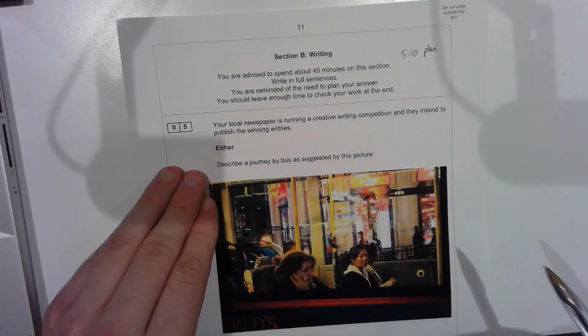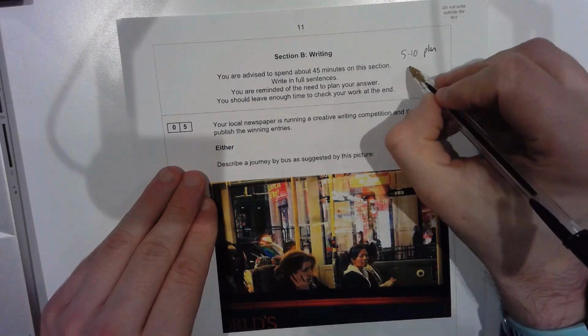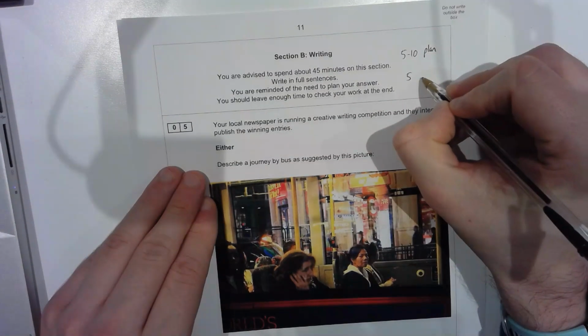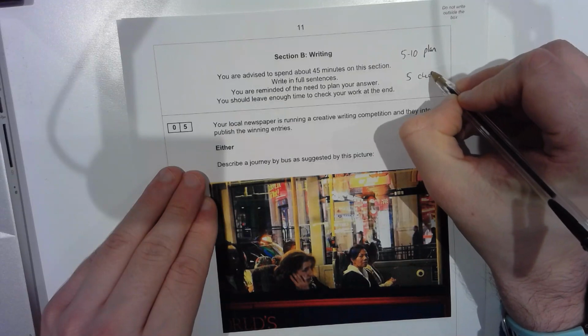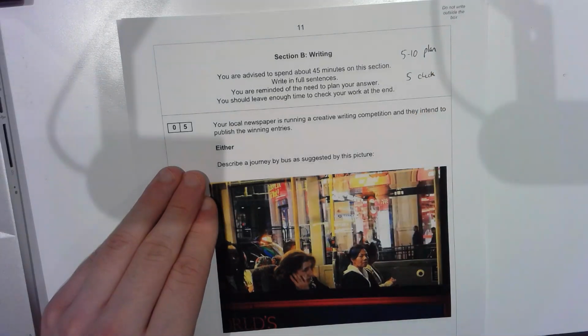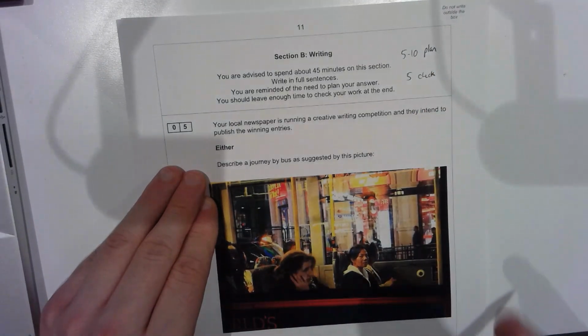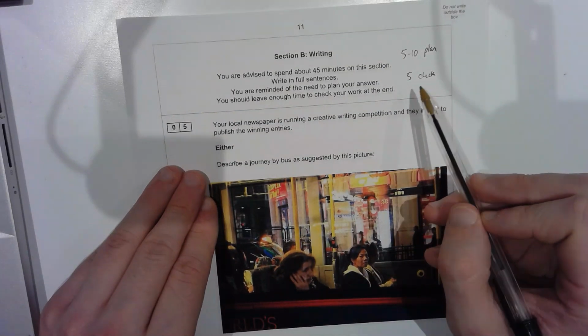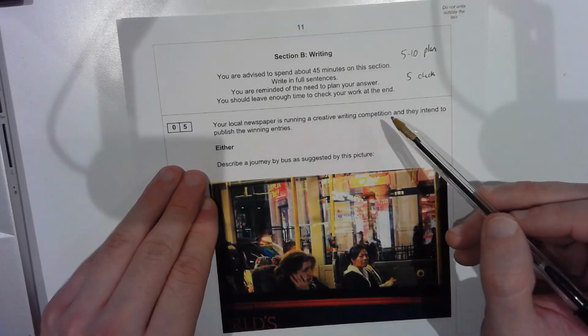You're going to repeat yourself. You're going to lose steam. You're probably going to be leaving about 5 minutes to check at the end. Just check you've made no silly spelling mistakes. If you're unsure about how to spell something, use that time to think about, have I got that right? Should that be a comma or a semicolon?